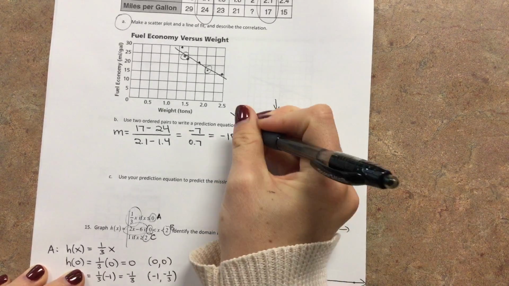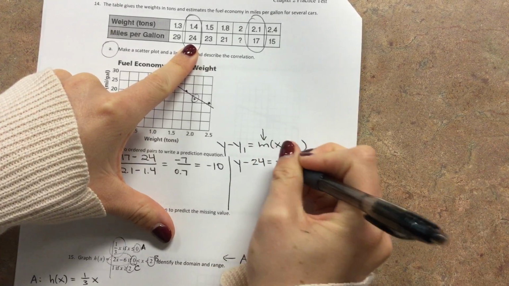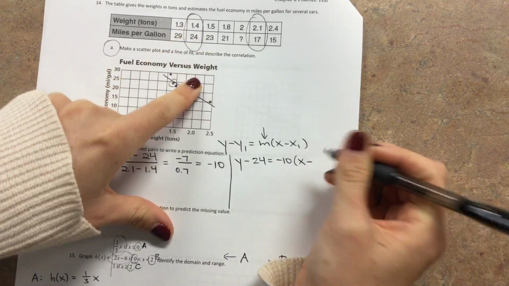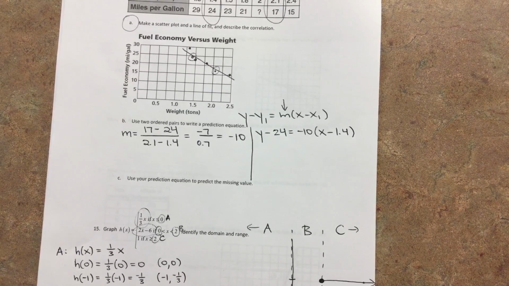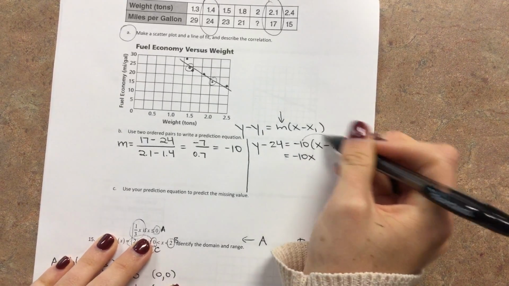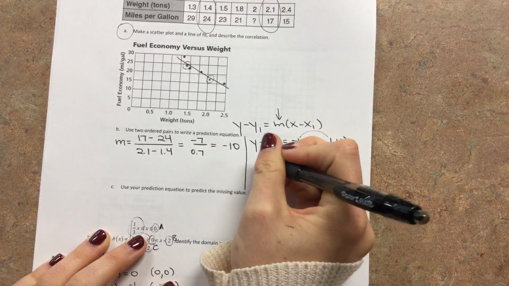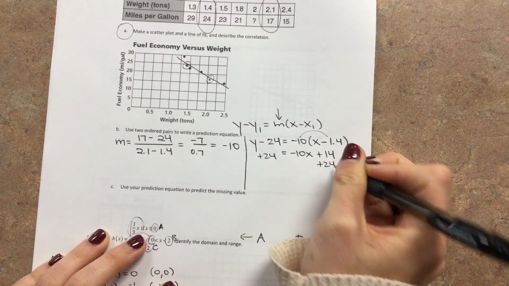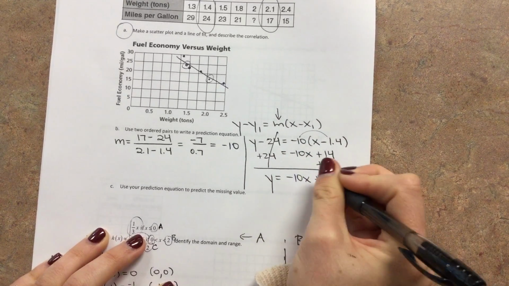So we will have y minus, and then the first y value here was 24, so I'll use that one. Slope is negative 10, and then you've got x minus this first x value, which is 1.4. So plug it in, and then you have to get yourself back into slope-intercept form. So distribute, add, do whatever you need to do to get it back into y equals mx plus b. Over on the right, I'm going to distribute this negative 10. So negative 10 times x, and then negative 10 times negative 1.4. So that's plus 14. And then to get y by itself, I will add this 24. So here y is by itself, and I've got negative 10x plus 38.